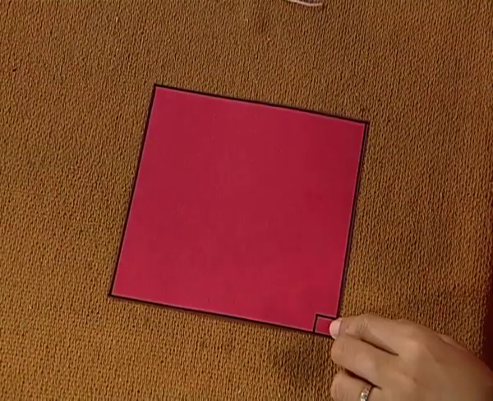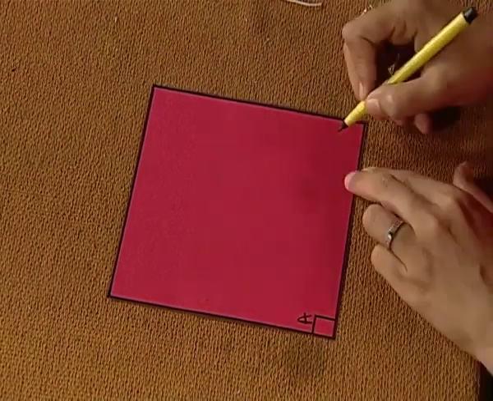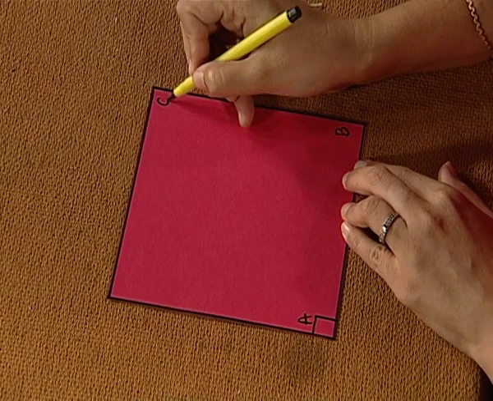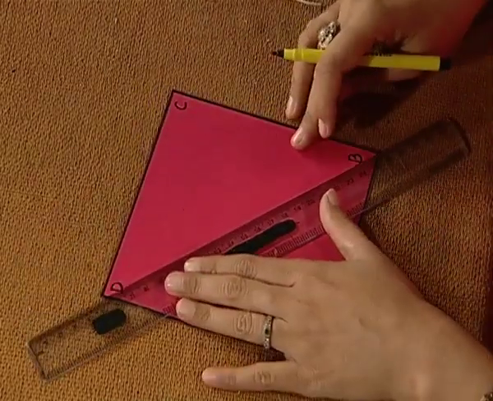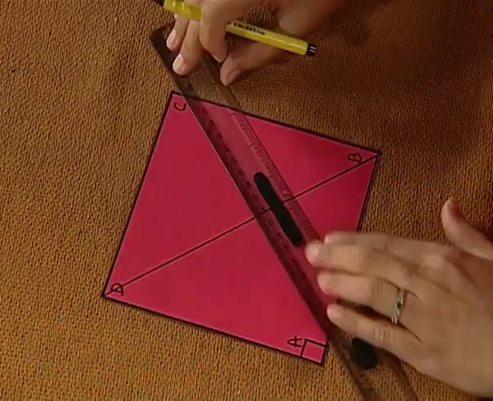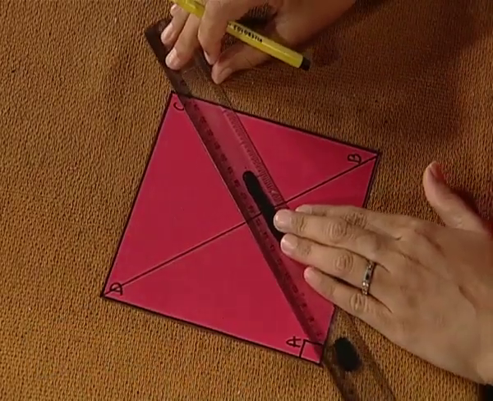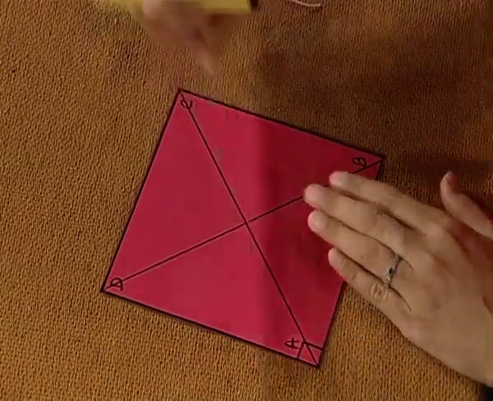BD. Now, we will see the properties of diagonals of a square. We have with us a square cutout and I am naming it as ABCD. We draw the diagonals BD and AC. The two diagonals meet at a common point.